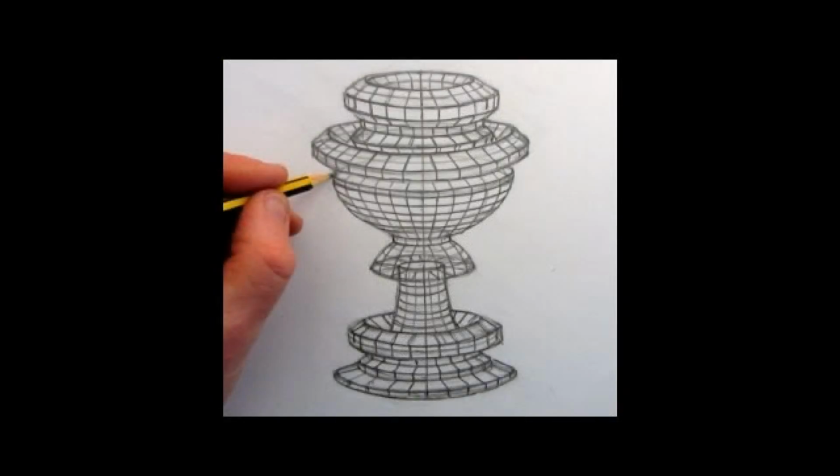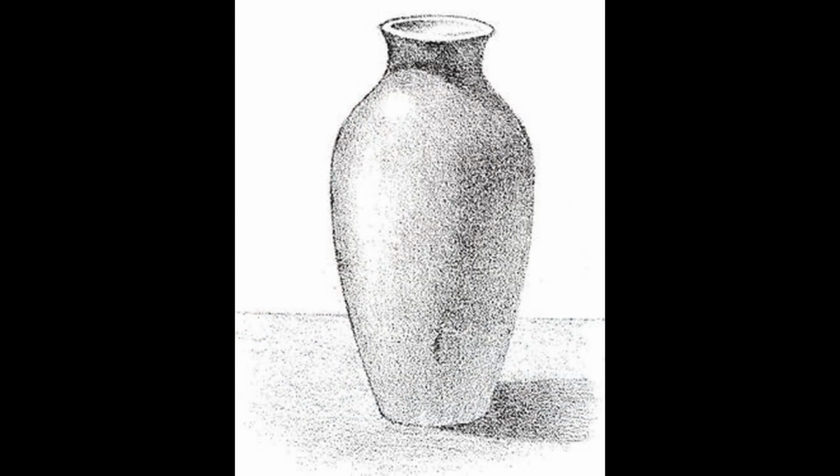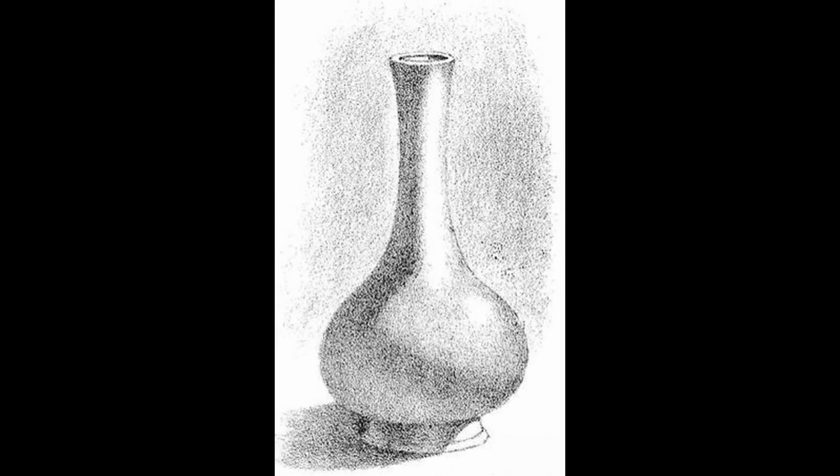The same basic principles apply regardless of what your shape is. You make a grid, and then you scribble your light and shadow along the grid, and you'll achieve the illusion of three-dimensionality.